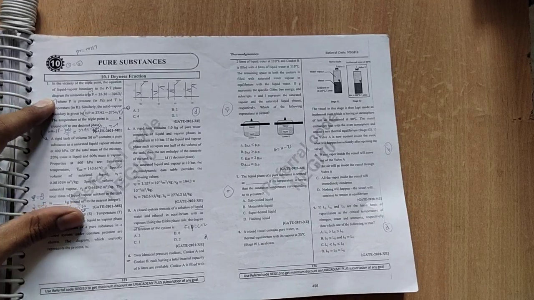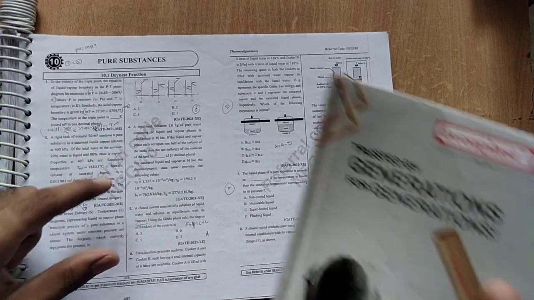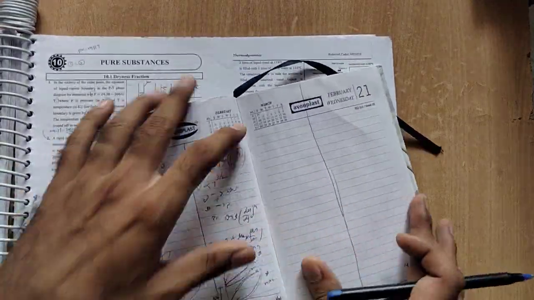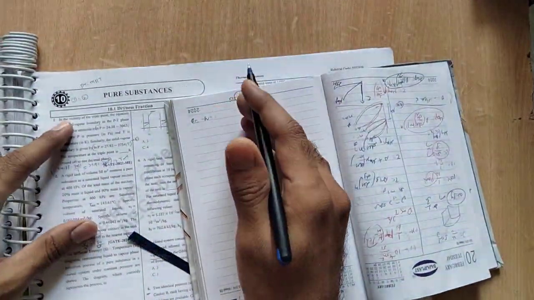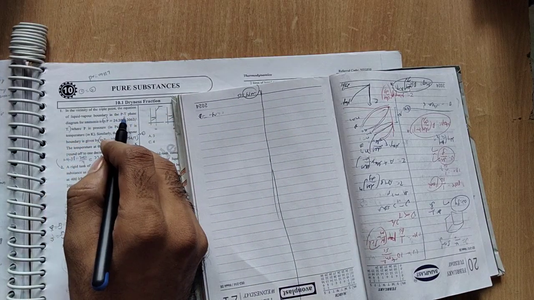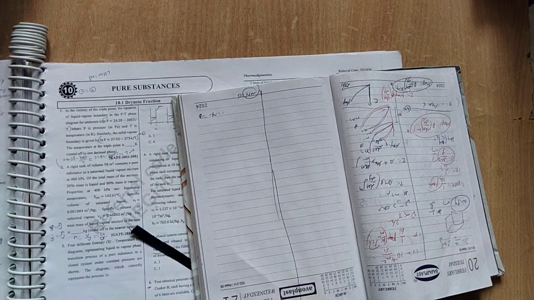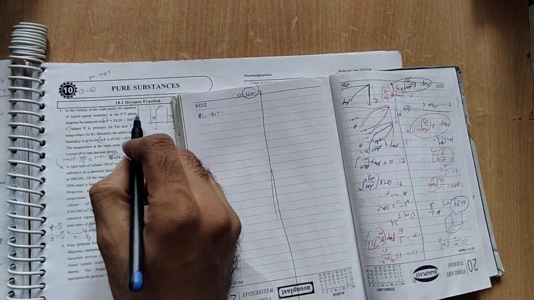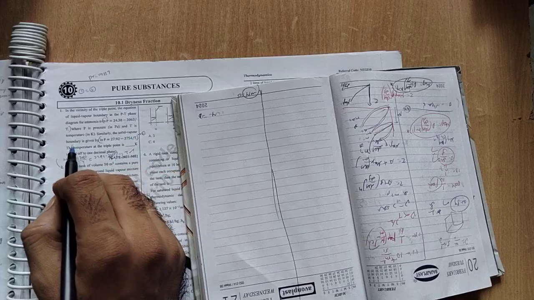So you can see this one. It has been asked in GATE 2021 in mechanical engineering. In the vicinity of the triple point, they are asking about the liquid boundary, the pressure and temperature phase diagram for ammonia. It was given as ln P equal to this entire expression. And similarly, the solid-vapor boundary.